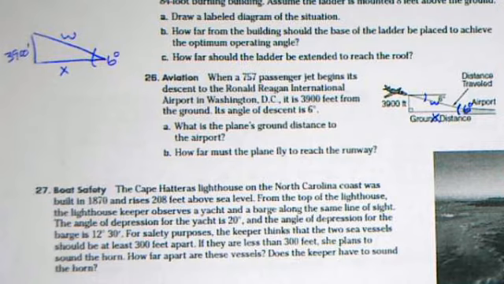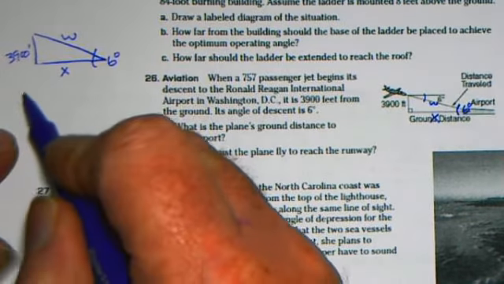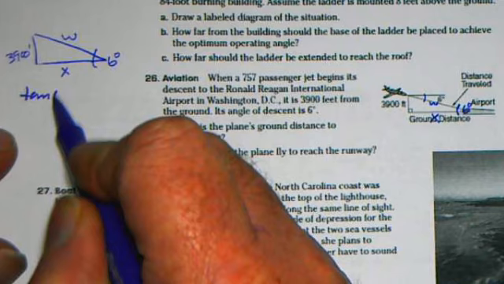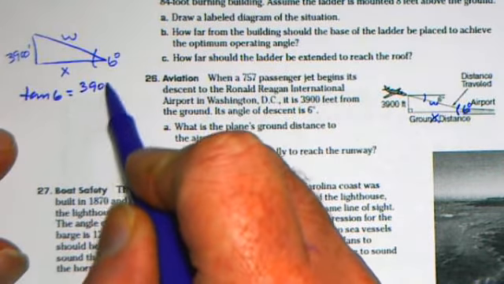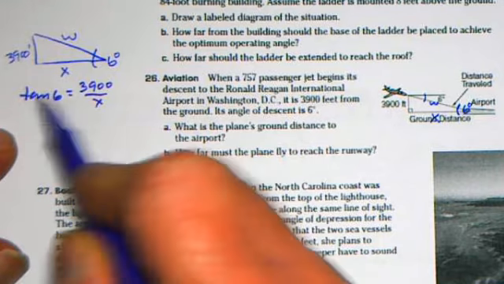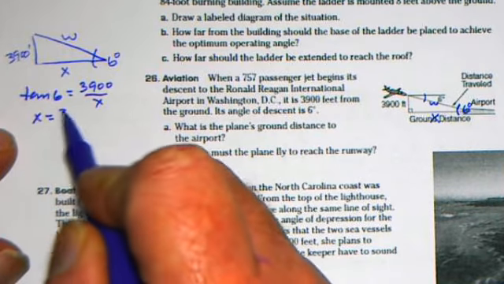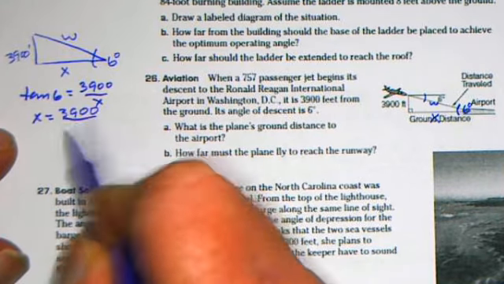And using 6 as our reference angle, if we want to find x, we have an opposite over adjacent. That's going to be a tangent problem. Tan 6 is equal to 3,900 over x. Swap places. X is going to be 3,900 divided by tan 6.